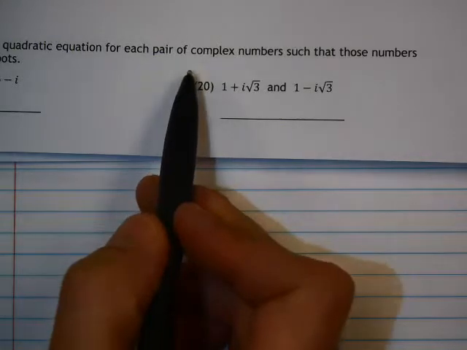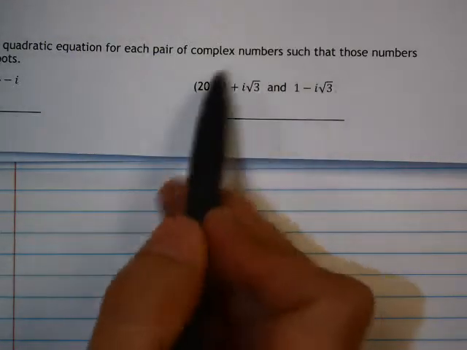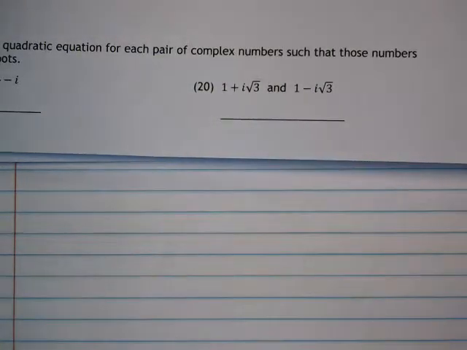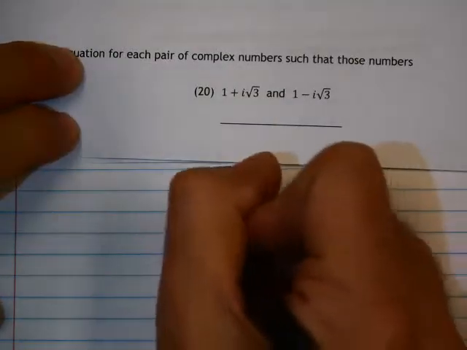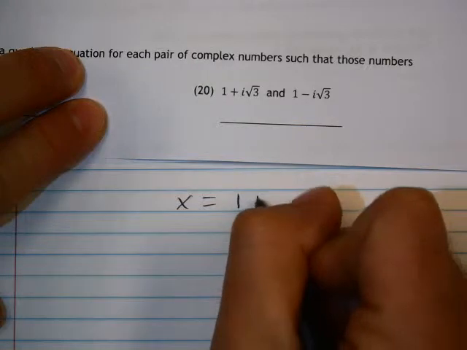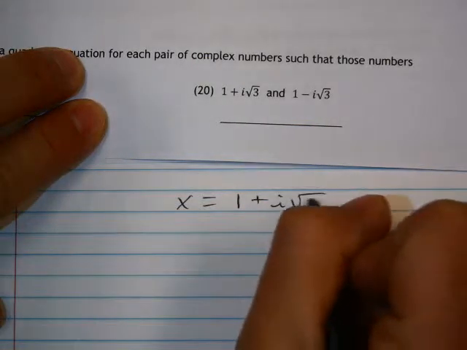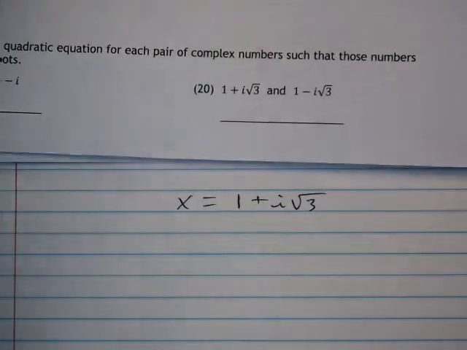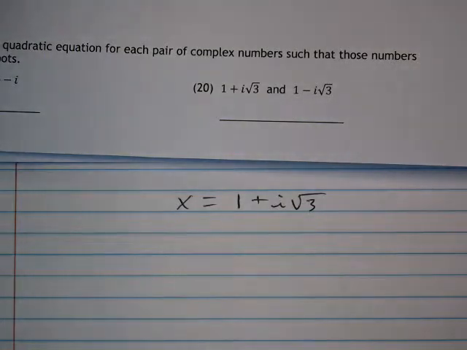And that also means that if we solve the equation, our answers would be these. So what it really means is at the end we'd have x equals 1, and I'm just going to use the positive. 1 plus i square root 3 would be one answer. The other would be 1 minus i square root 3.